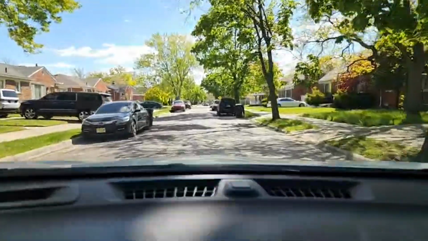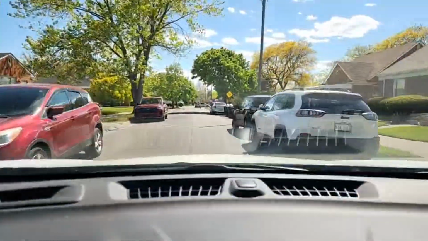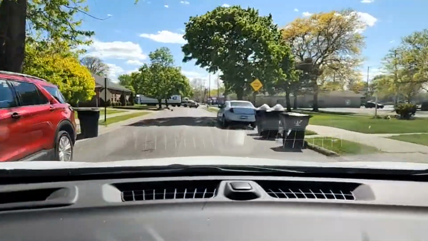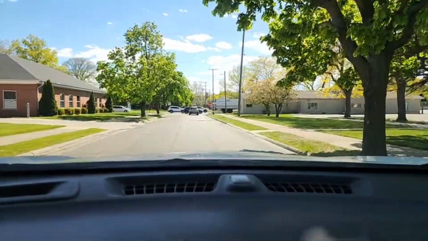We want to stay middle right because there are cars on the right and left. These are streets similar to Houston, Texas, Los Angeles, California, and Detroit, Michigan. This is the speed hump. I'm going to go over very easily.